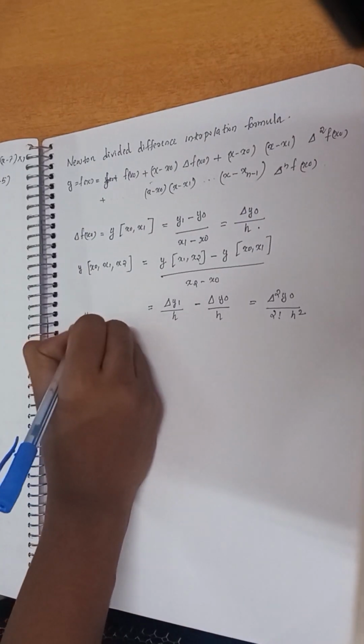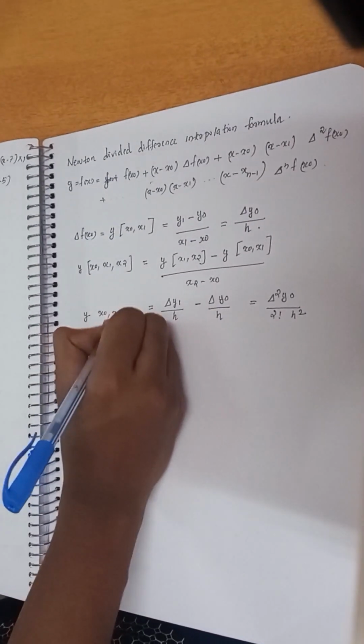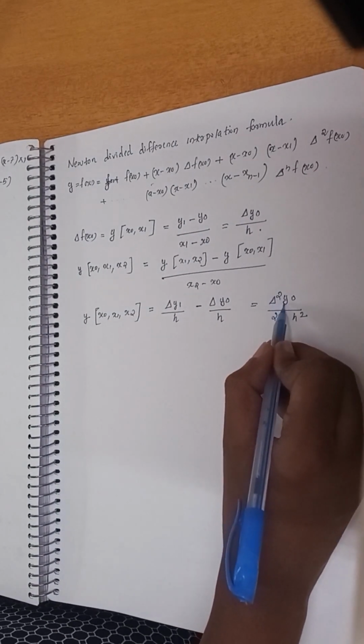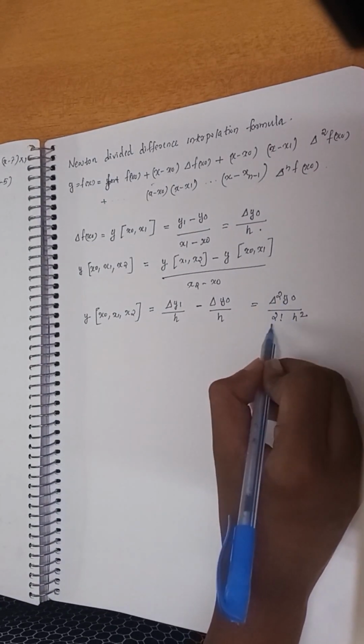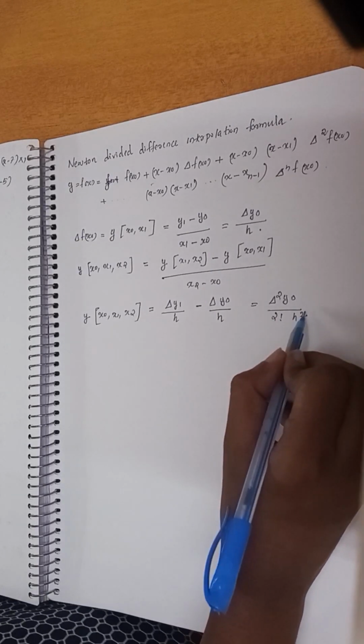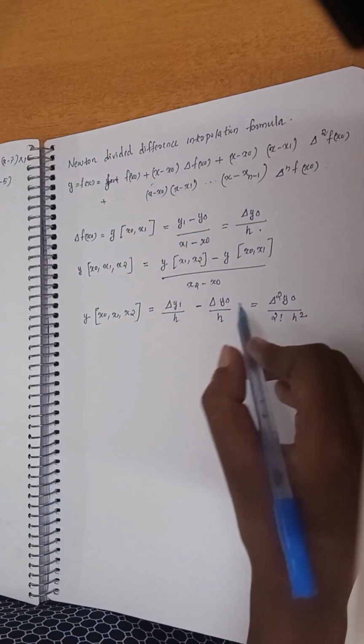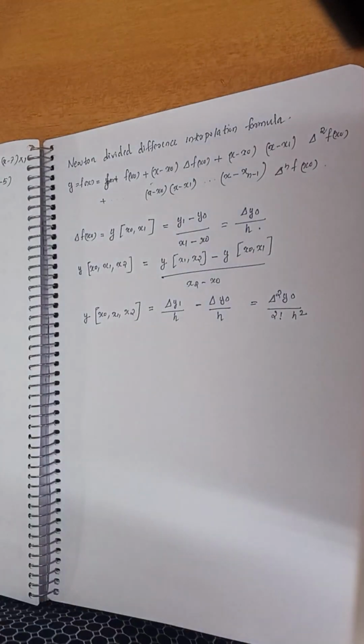That is, y of x0 comma x1 comma x2 is equal to delta square of y0 divided by 2 factorial into h square. So, the Newton's divided difference interpolation formula is expressed in terms of Newton's forward difference formula.